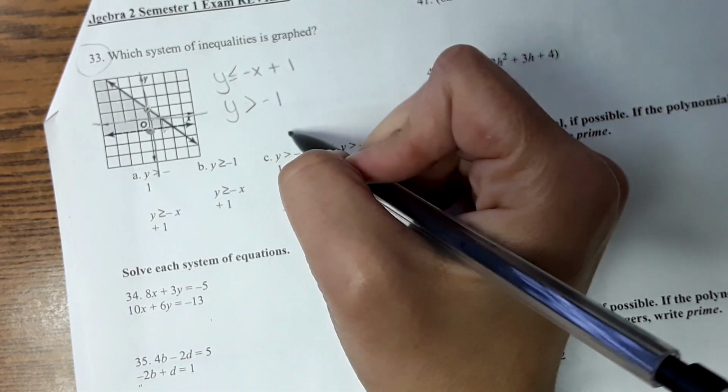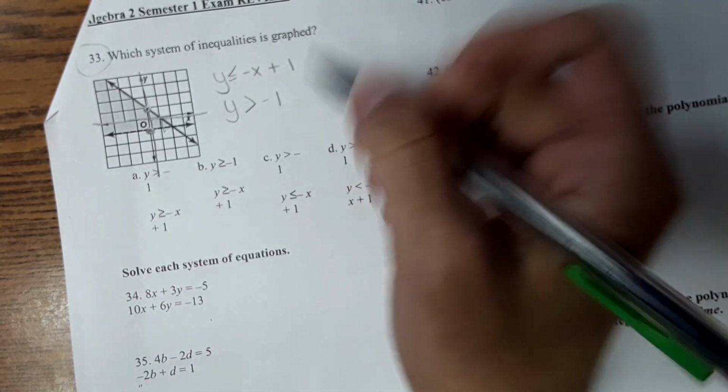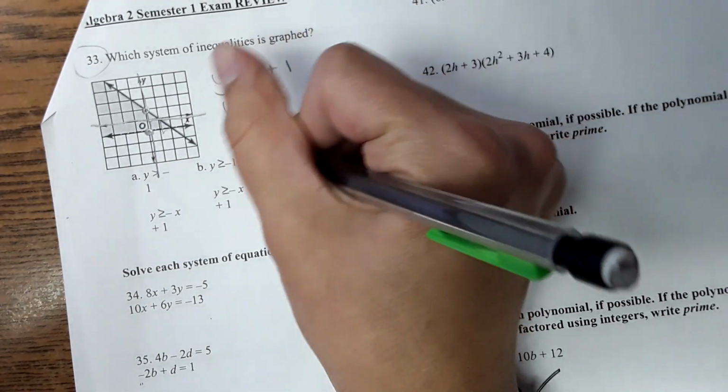And now at this point I'm just matching to the answer choices here, and it looks like the answer is C.